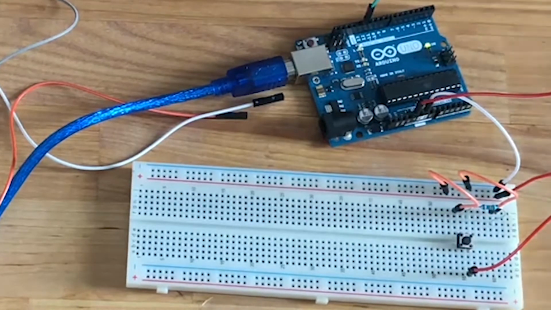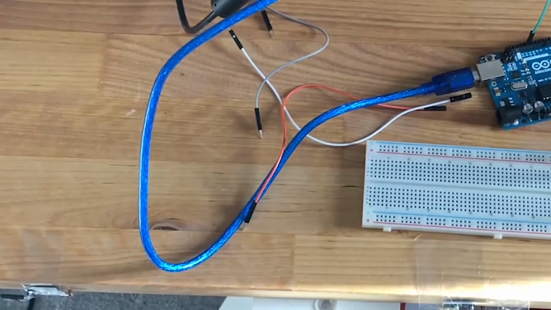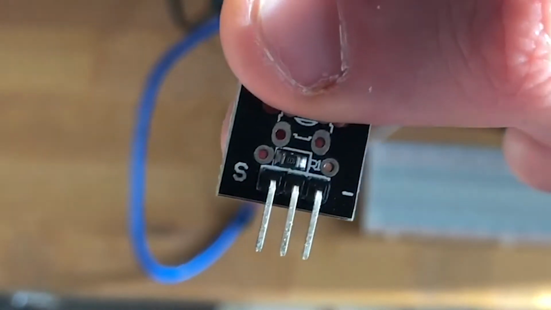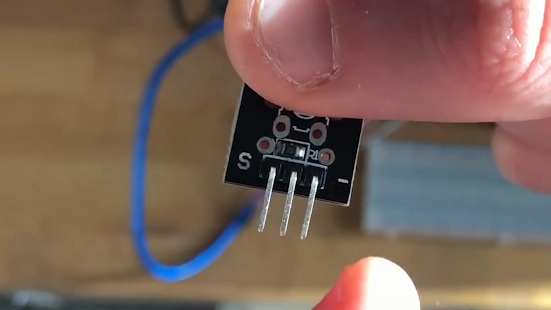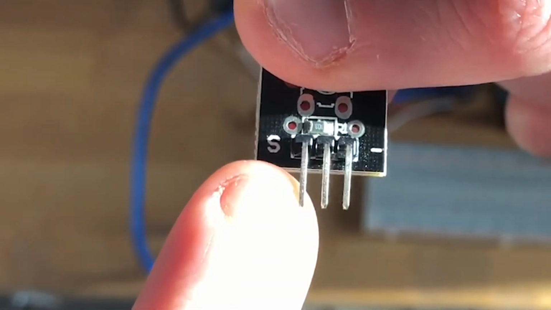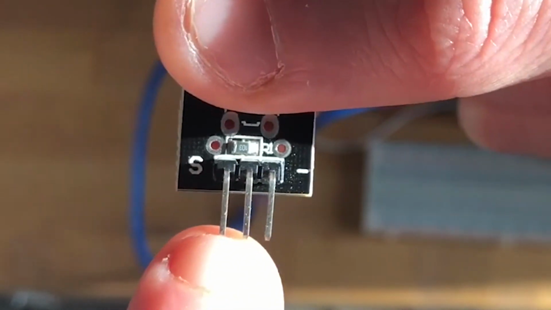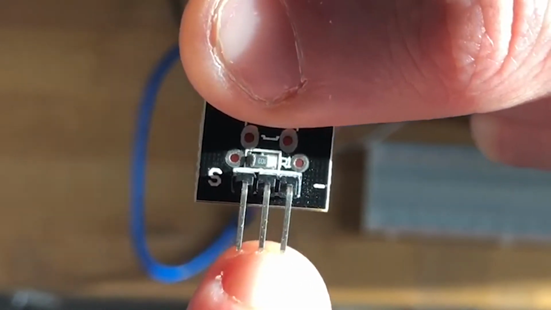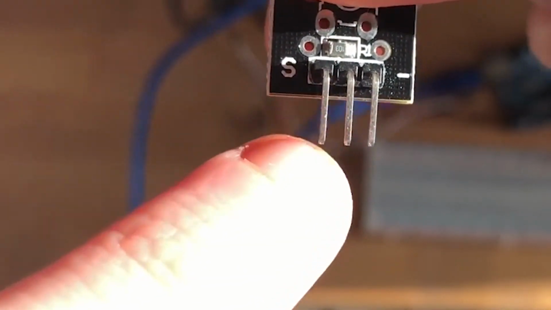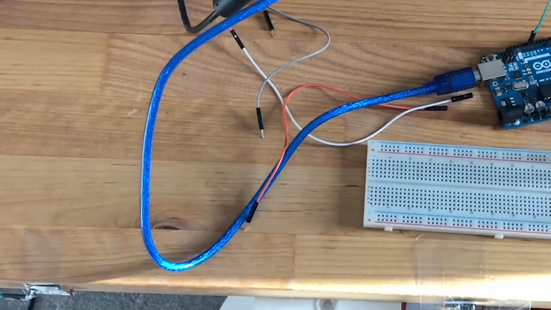So the next thing we're going to do is introduce our laser. Now to hook this up, if we have a look at the laser module, you can see we have S, 3 pins, and then a minus, and it also has a resistor built into it. S is signal, and the minus is ground, and that resistor is connected across the signal and power pin. So we know that it goes signal, power, and then ground. So that's how we're going to wire it up down here.